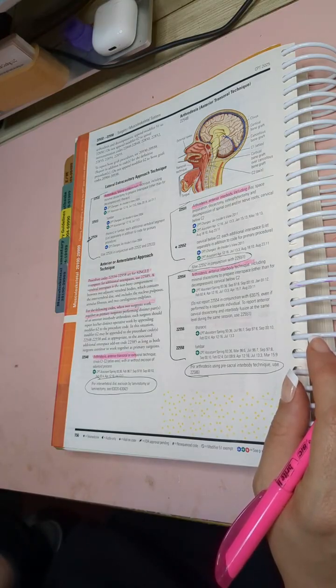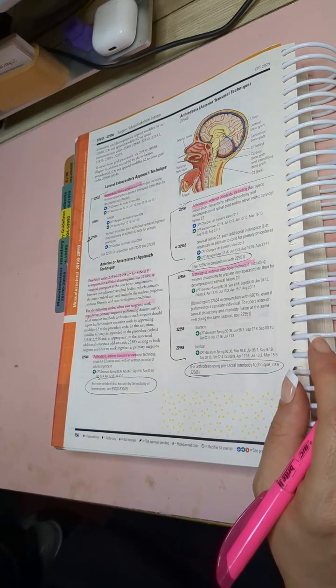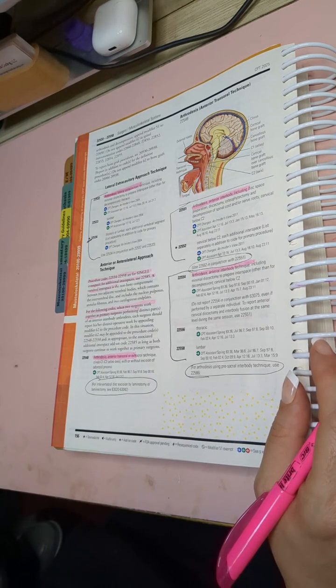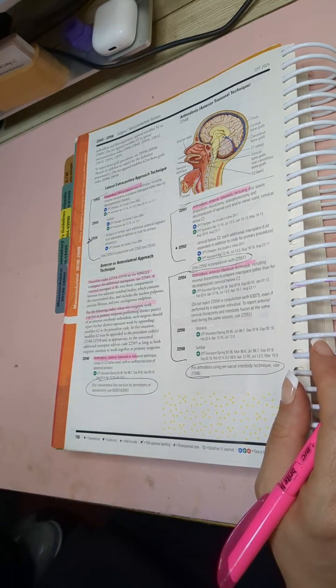Lori says, what should I get to start my medical billing and coding process? The first thing I would say is, if you definitely want to go into medical coding, look at different programs. Look at what's out there. There are different schools, and they all offer different things.